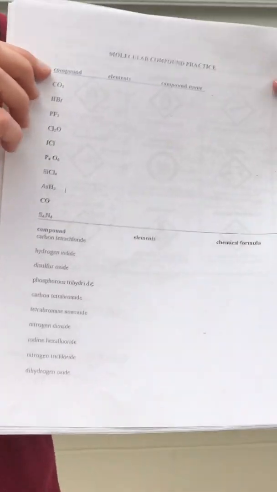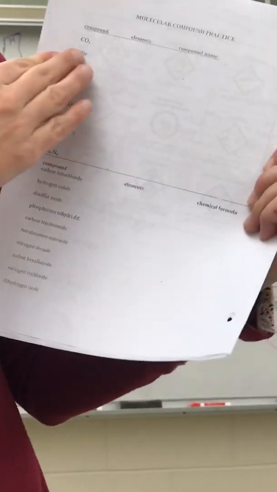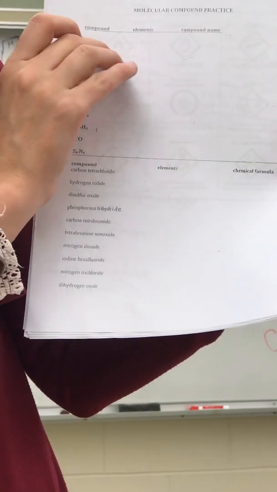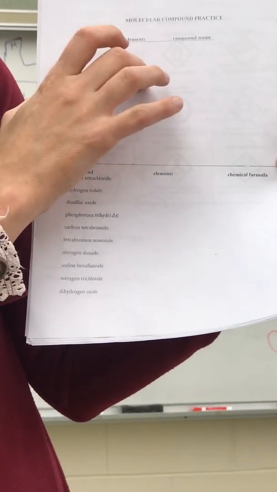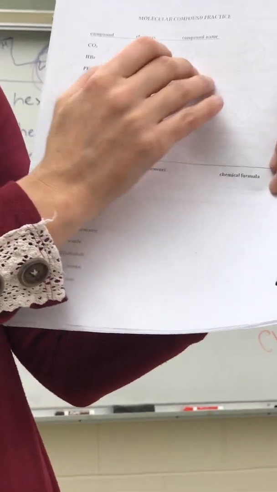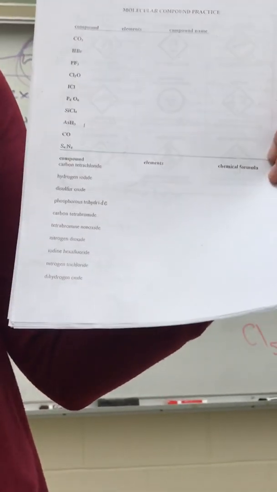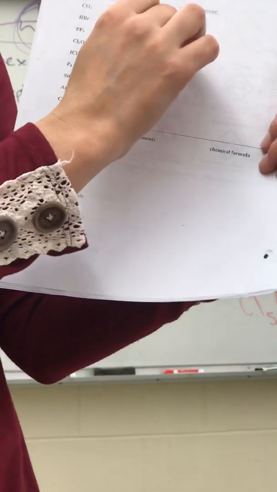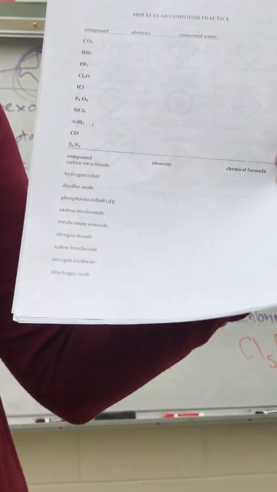If you want to go straight to the compound name, technically you could, but we like to follow instructions properly, and the instructions are to write the elements. So HBr, you would put hydrogen, bromine. And then in the compound name, you would put hydrogen, because there's only one and we don't write the first one, and then monobromide. Hydrogen monobromide. All right, let's go.